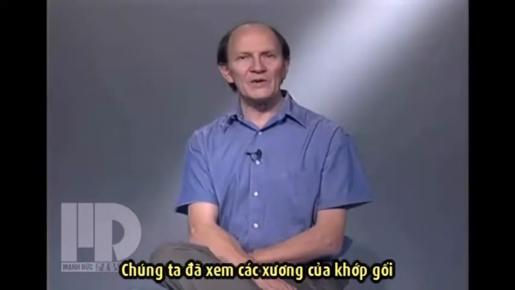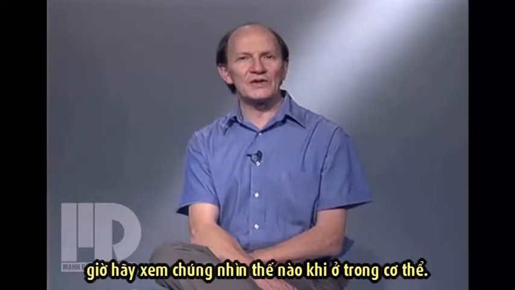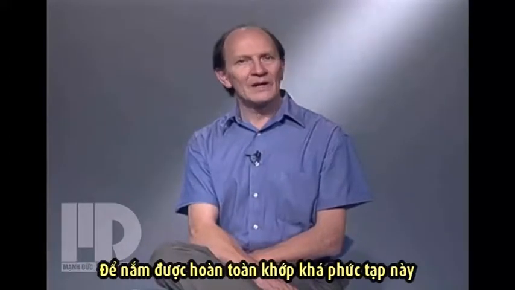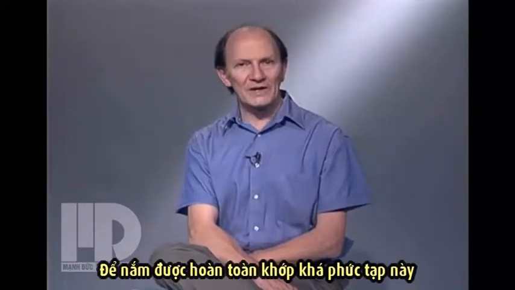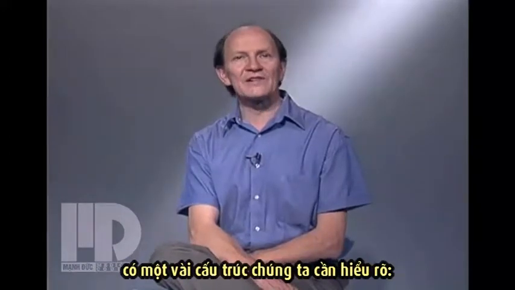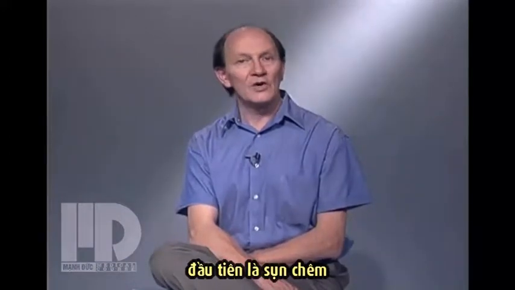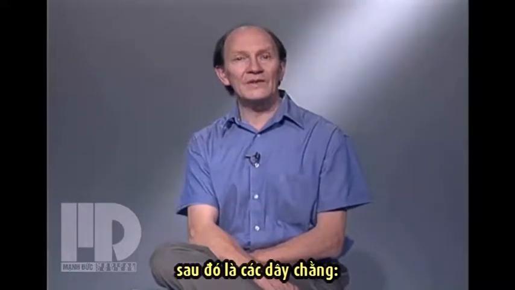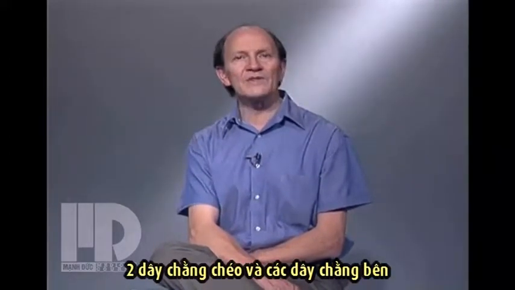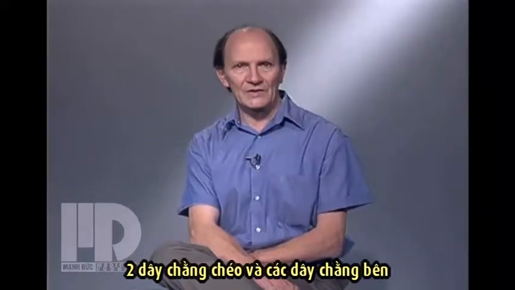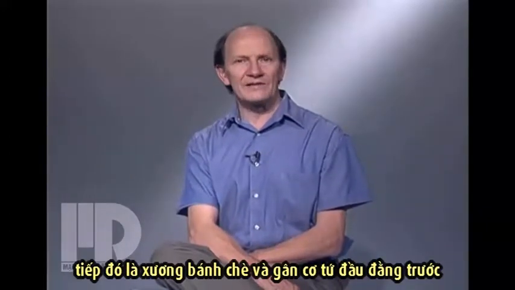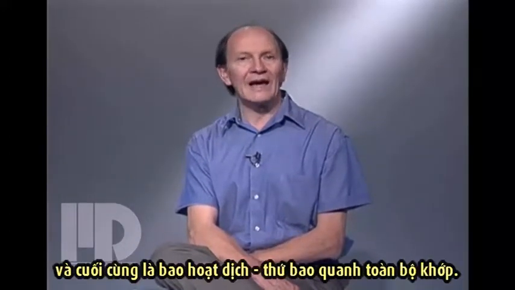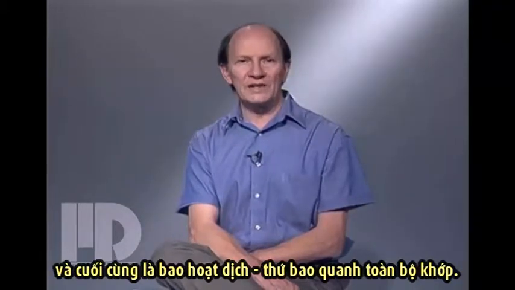Now that we've seen the bones of the knee joint, let's see how the joint looks in the living body. In building up our picture of this quite complicated joint, there are several structures that we need to understand. First, the two joint cartilages, or menisci. Then the ligaments, the two cruciate ligaments and the two collateral ligaments. Then the patella and the quadriceps tendon on the front. And lastly, the capsule, which encloses the joint.